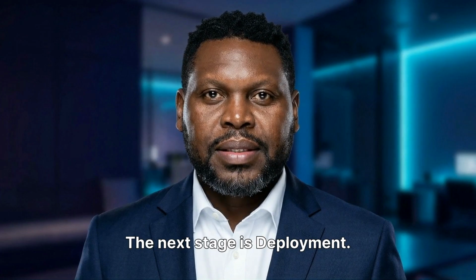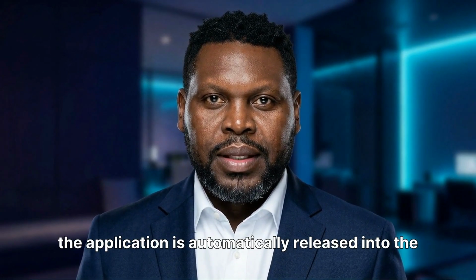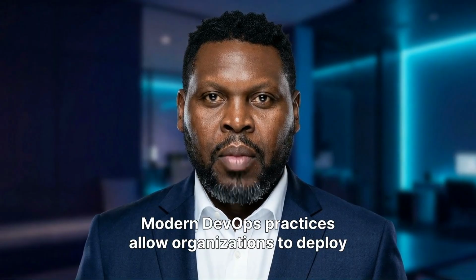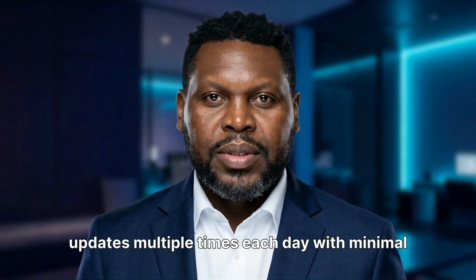The next stage is deployment. Using continuous delivery or continuous deployment pipelines, the application is automatically released into the production environment. Modern DevOps practices allow organizations to deploy updates multiple times each day with minimal downtime and reduced risk.